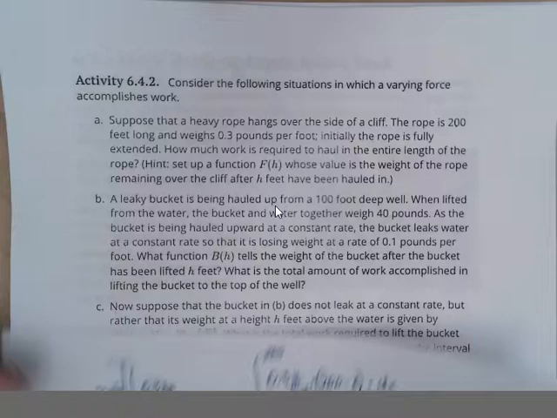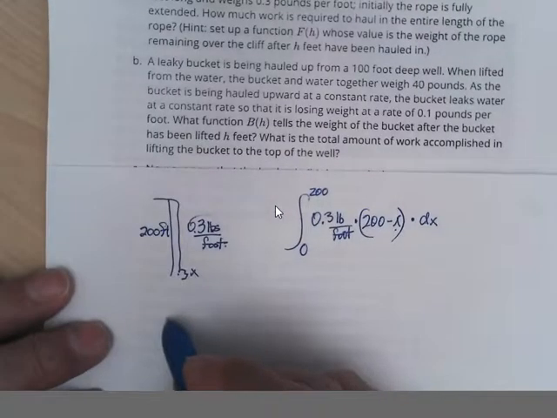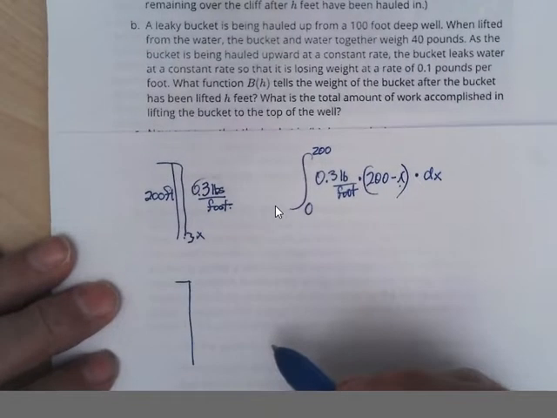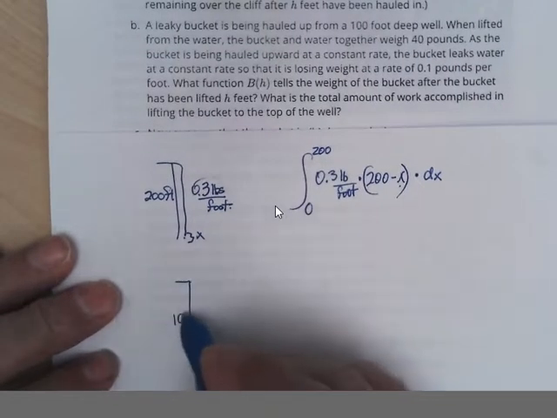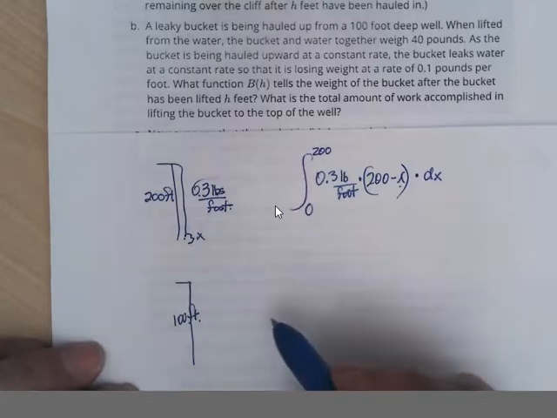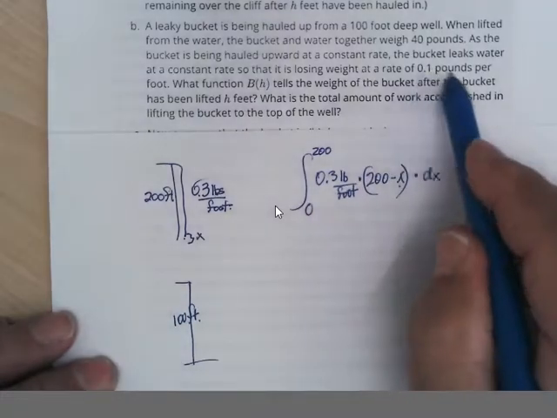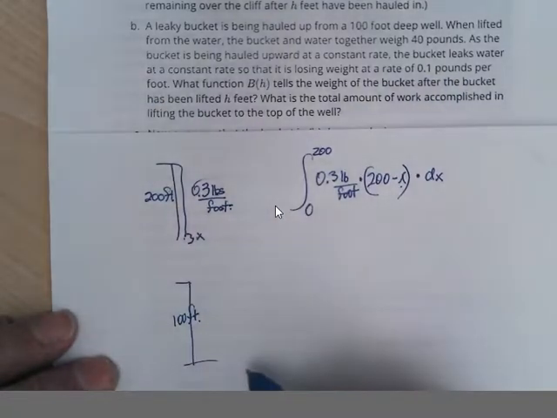Now if we have a heavy bucket in a 100-foot well, and as you lift it, it loses 0.1 pounds per foot.